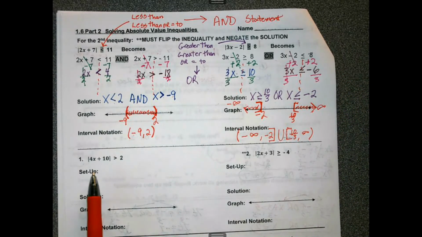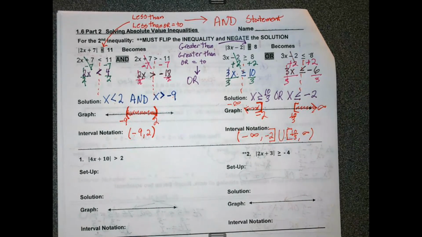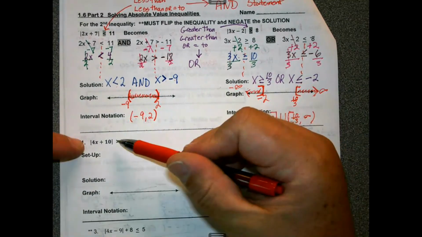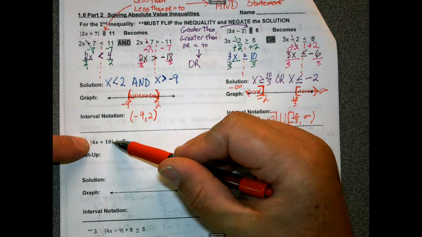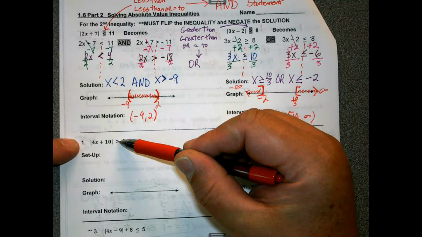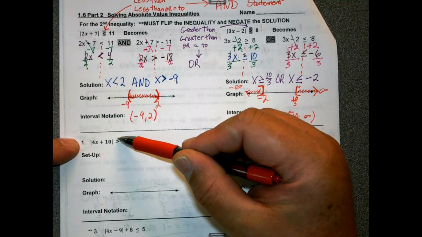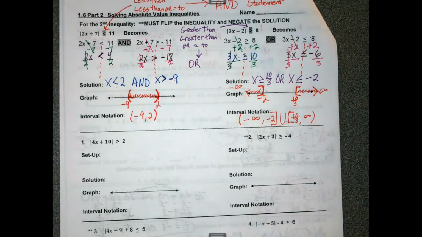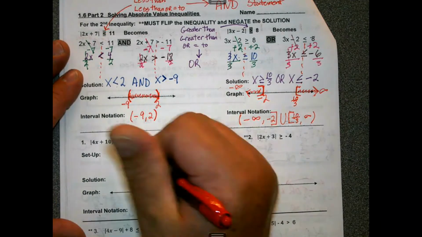So starting with problem number 1, we actually have to use our new concept that we must learn. And that is when I have absolute value bars isolated by themselves, I look at the inequality sign. This is a greater than inequality sign. So what word am I going to use? And or? Greater sign. What do I use? Or.